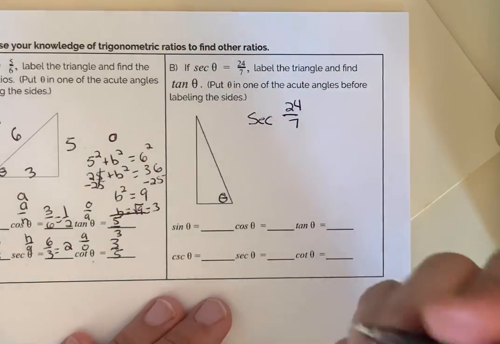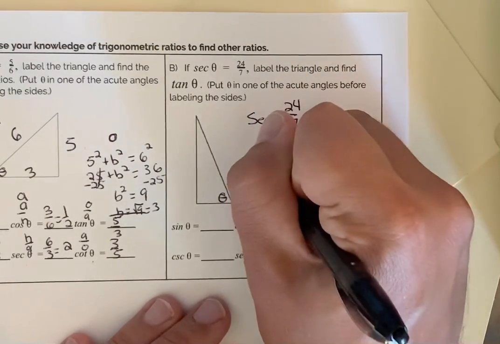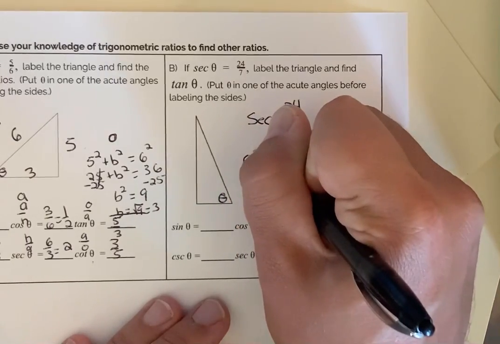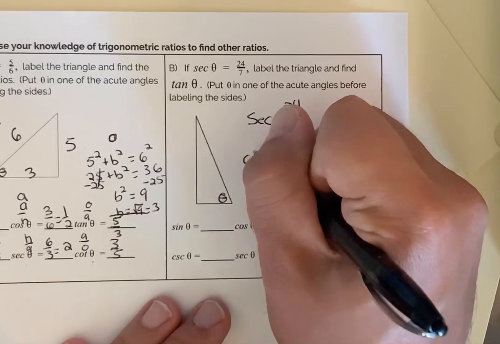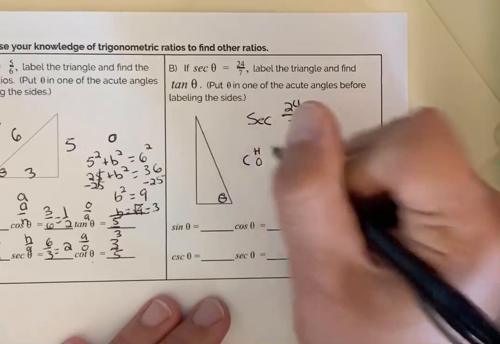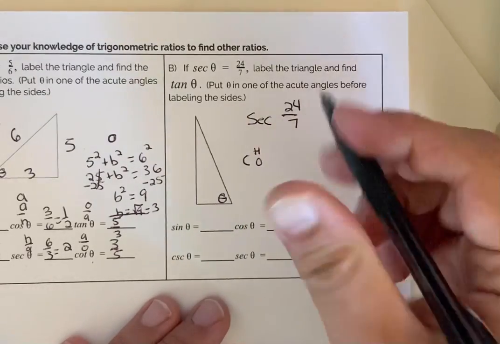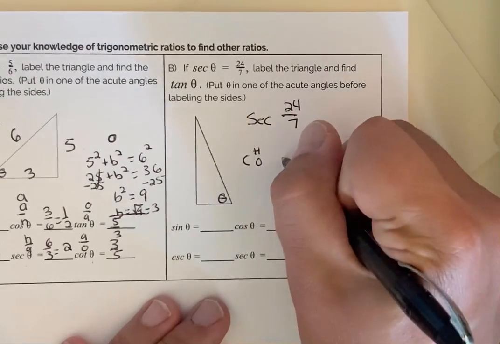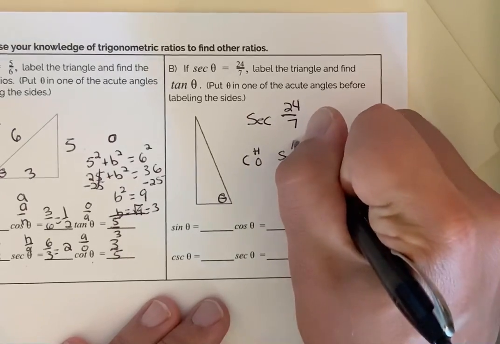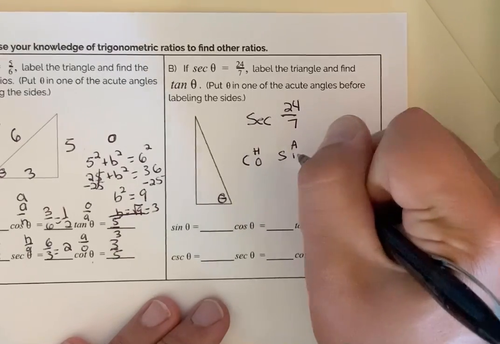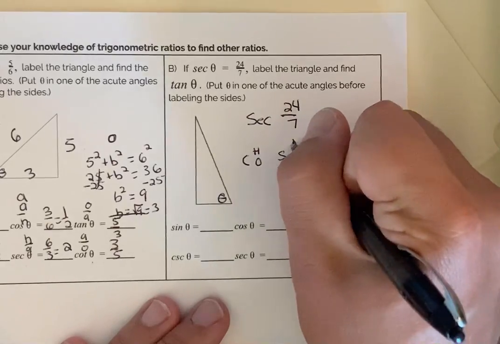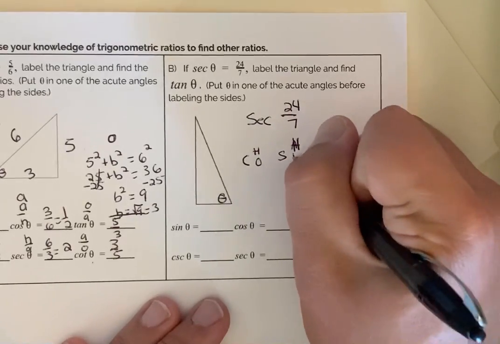And then remember, the cotangent is the hypotenuse over opposite, which we don't need. But for the secant, it's the hypotenuse over the adjacent.